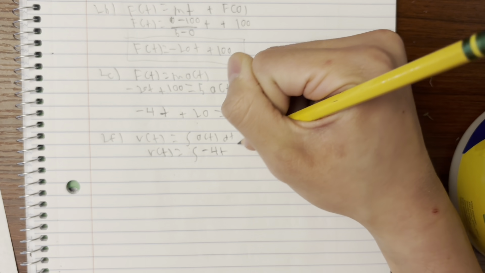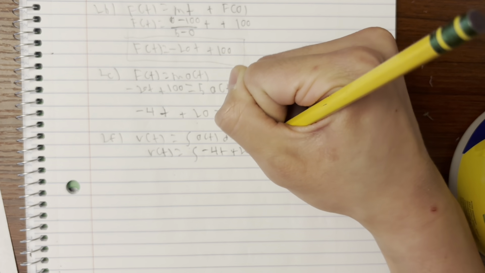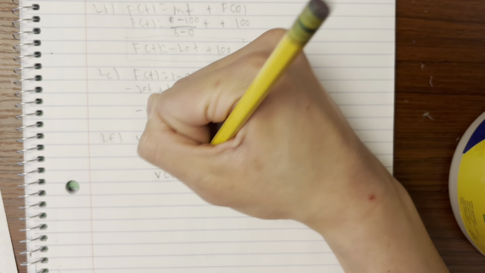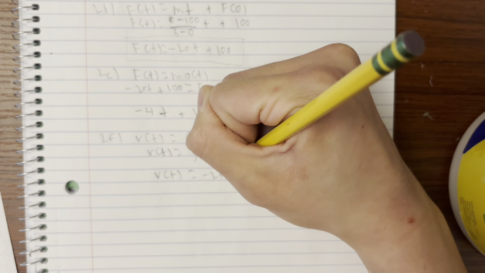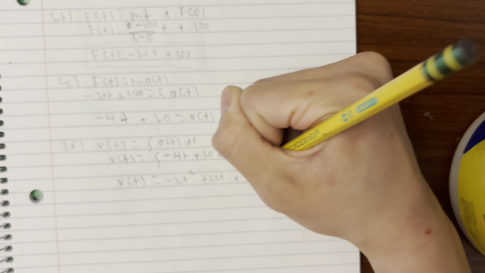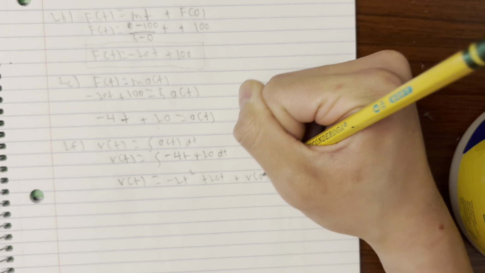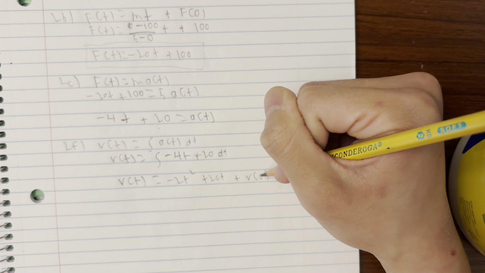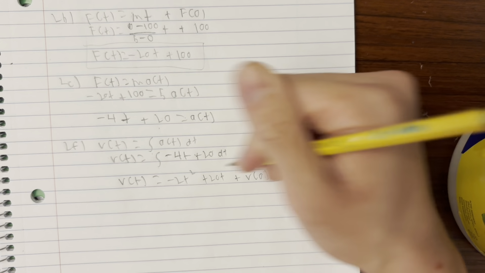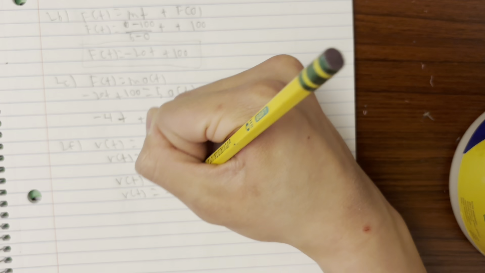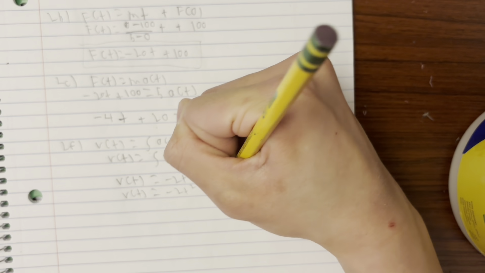So v of t is equal to the antiderivative of -4t plus 20 dt. If we integrate that, we should get -2t squared plus 20t plus v of 0, which is our initial, but we can safely assume that in this scenario it's going to be at rest initially. So then my v of t function will be -2t squared plus 20t.